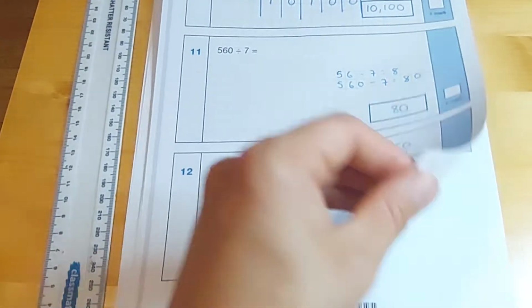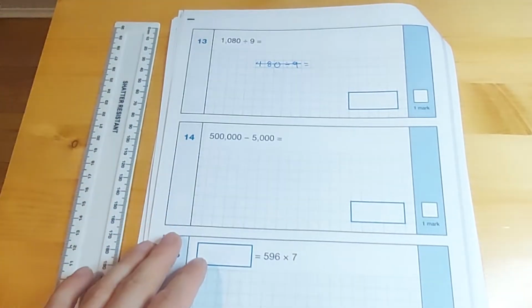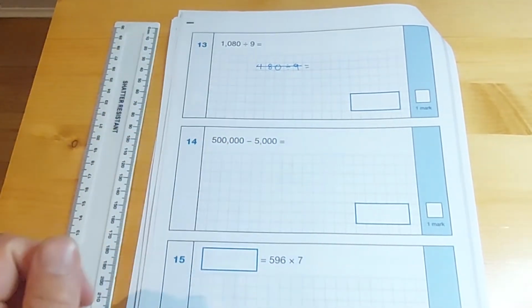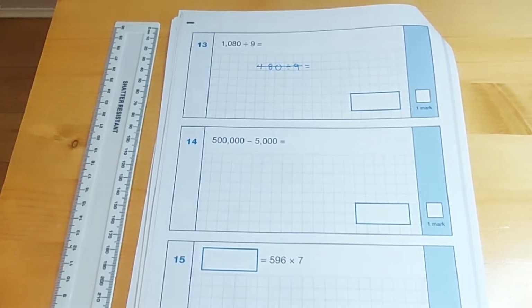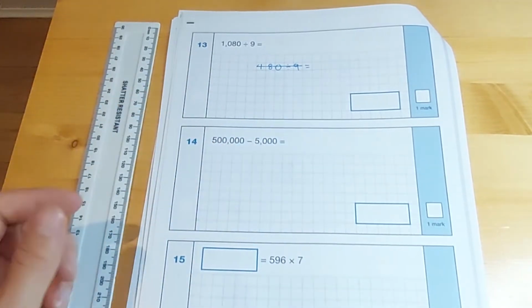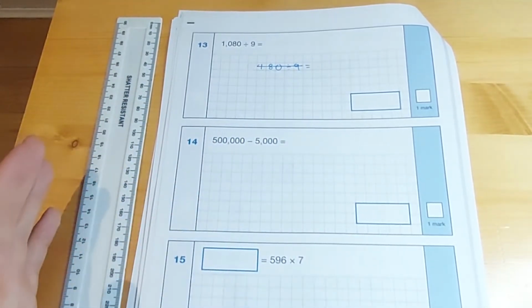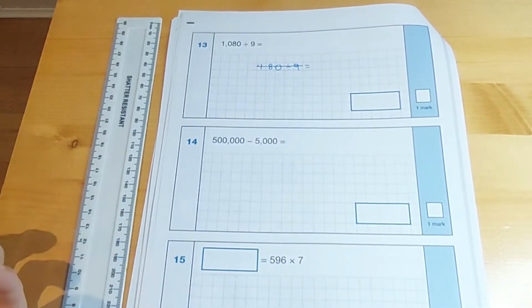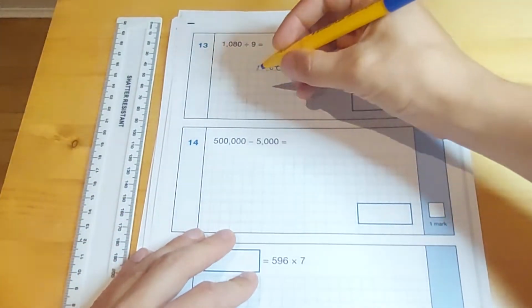Okay, let's move on. Question number 13. So, a tricky question, because if you look at the numbers, it almost looks like 180 could be divided by 9, and we're going to be doing that, okay, which would leave us with an answer of 2 or 20, all right, which is why I've got this crossed out here, because that's not what it's asking. 1,080 divided by 9, if I look at that number 1,080, what do I notice about it? That it's 10 times bigger than 108.